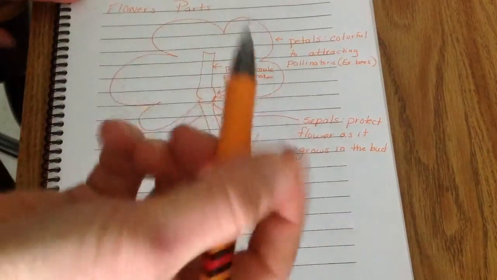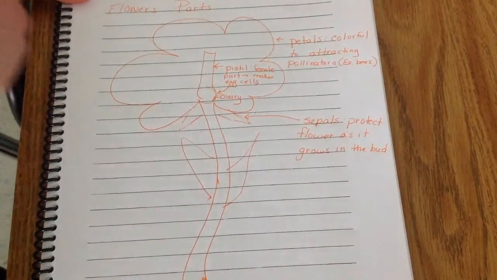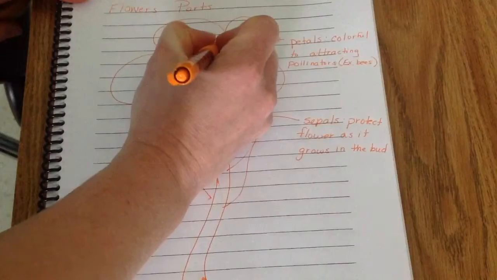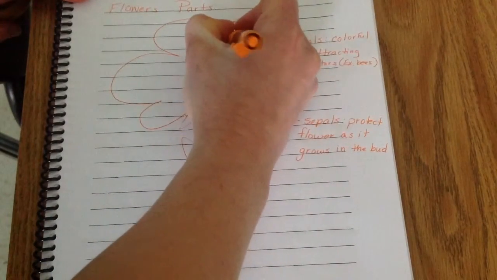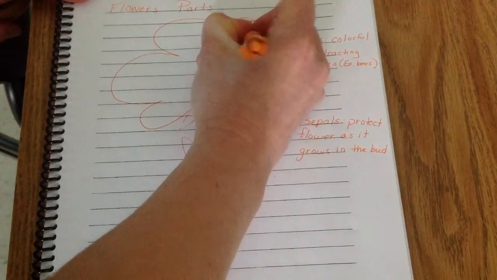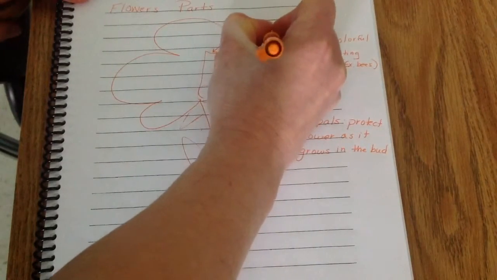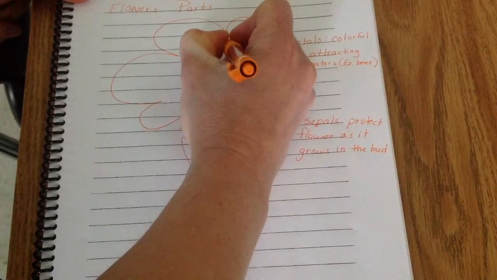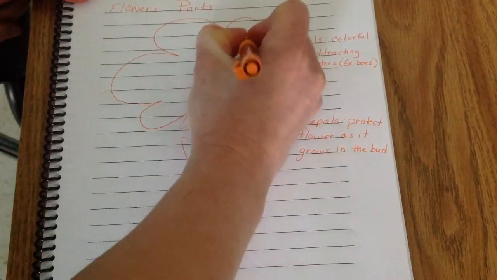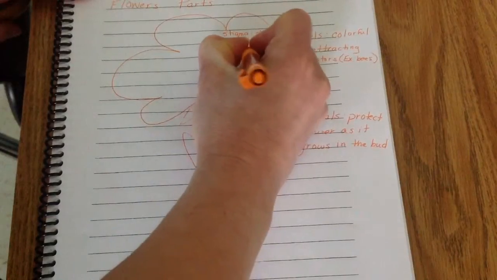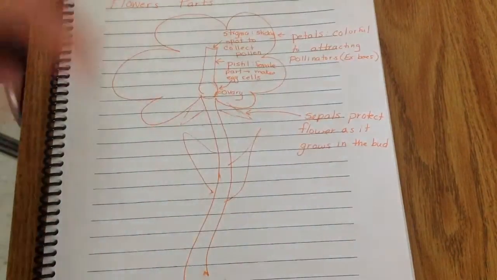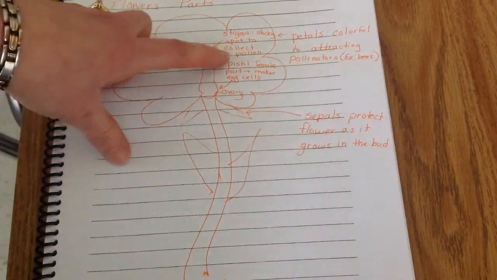So the next thing I want you guys to think about is this little part at the top of the pistil, called the stigma. The stigma is this sticky spot that collects pollen.